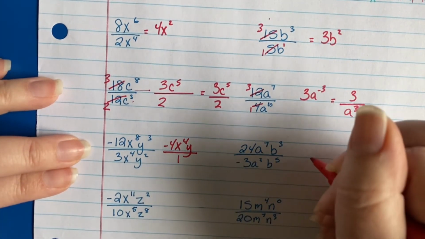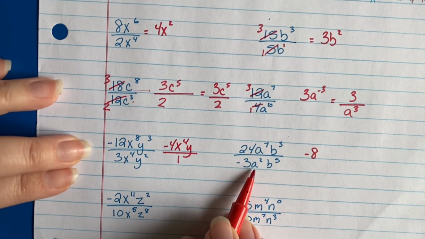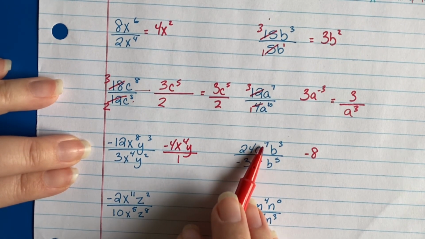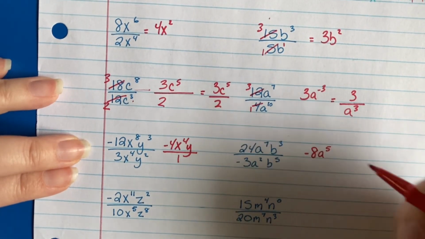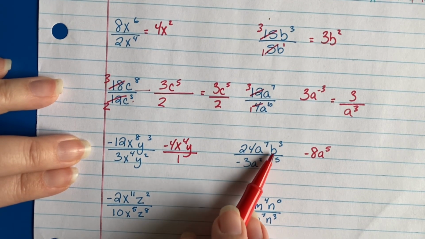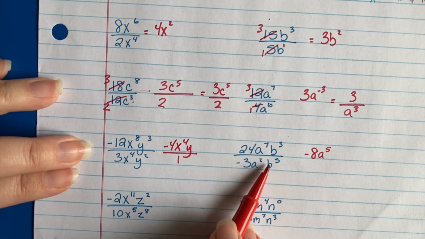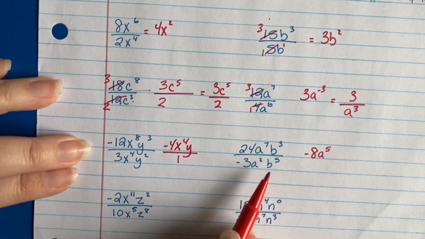24 divided by negative 3 would be negative 8. A to the 7th over a to the 2nd power. So 7 on top, 2 on the bottom. These 2 will cancel out with 2 of the a's up here, and you'll be left with a to the 5th power. But b to the 3rd and b to the 5th, these 3 b's will cancel 3 b's here, leaving 2 b's behind in the numerator.